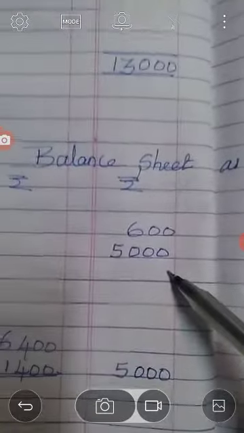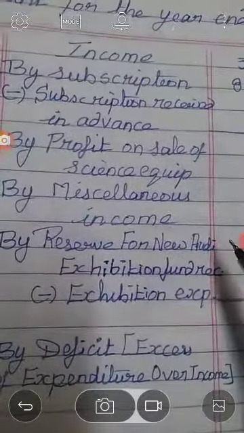Then next, life membership fee. Life membership fee is a capital receipt, so it should be shown on the balance sheet. Then exhibition fund receipt is 7,000 and exhibition expenses is 5,000. Here the reserve for the permanent pavilion, you have to put a heading by reserve for new auditorium.